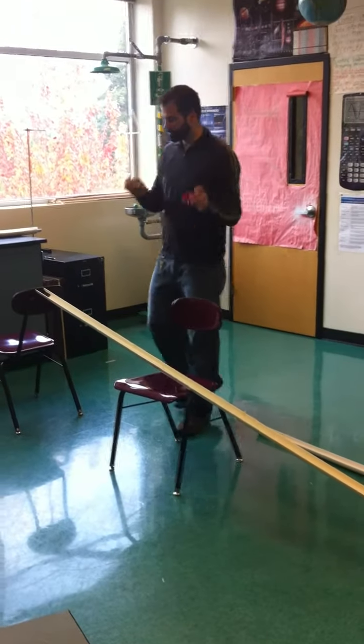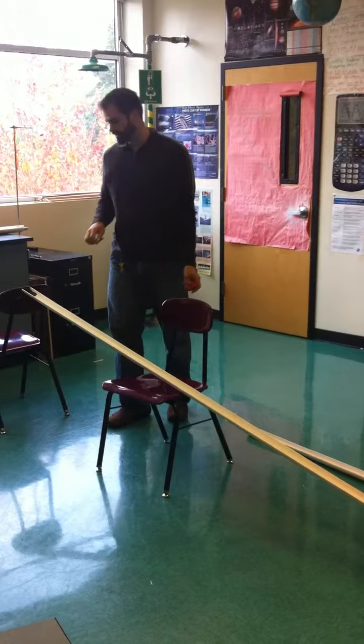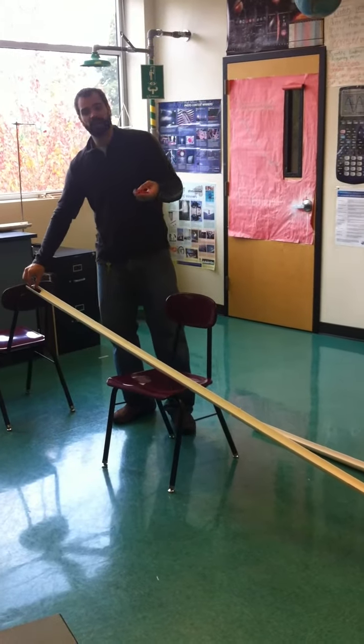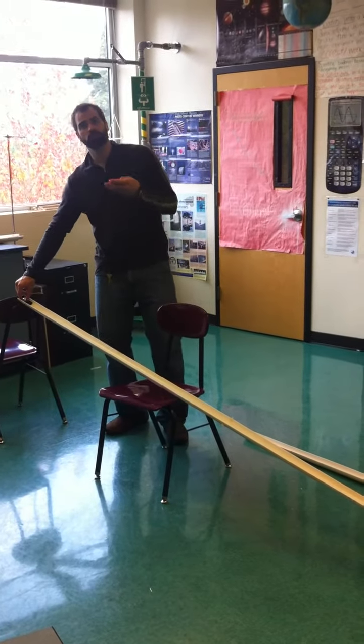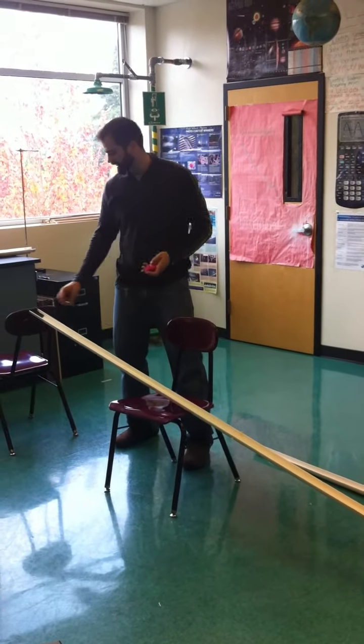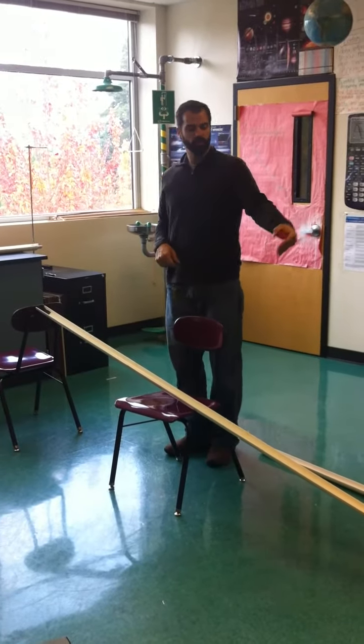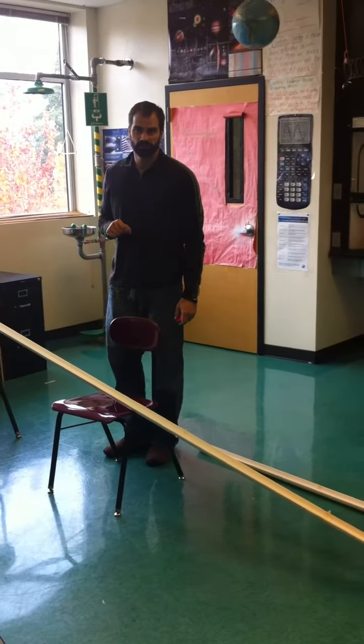So again, we have the timers and the ramp. I ran this with just 4 students to a group because I didn't need the floor space. And I have them count down, 3, 2, 1, start, stop. And you have 3 timers doing that. Start, stop, and so on until you get your 5 data points.